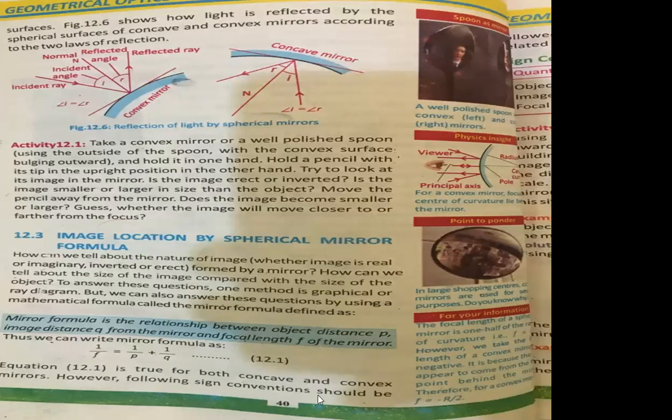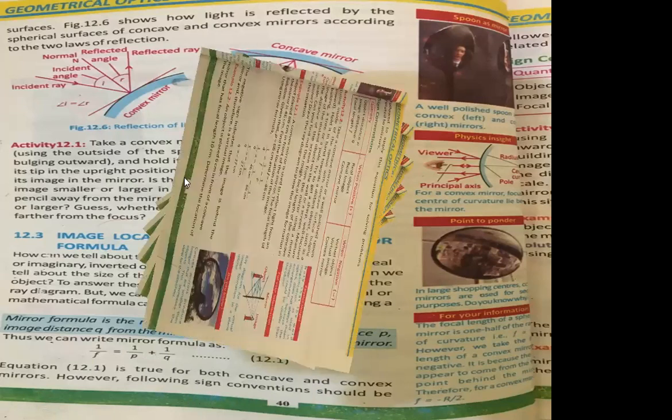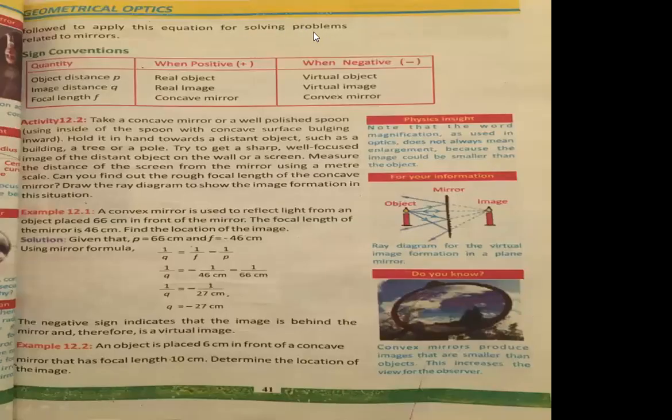However, the following sign convention should be followed to apply this equation for solving problems related to mirrors. If you have a problem related to a mirror, you will use which thing will be positive, which thing will be negative. I will tell you when we discuss the example related to this mirror formula.